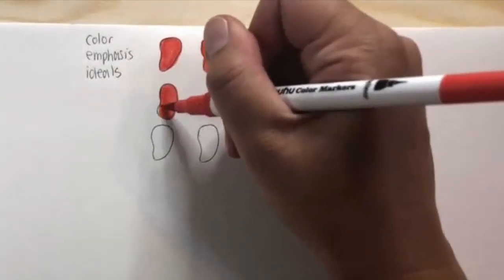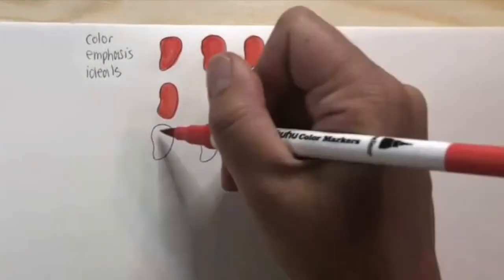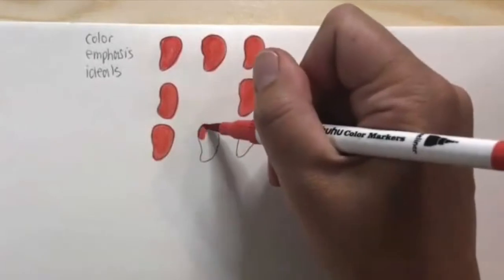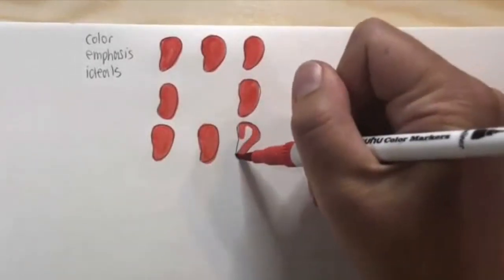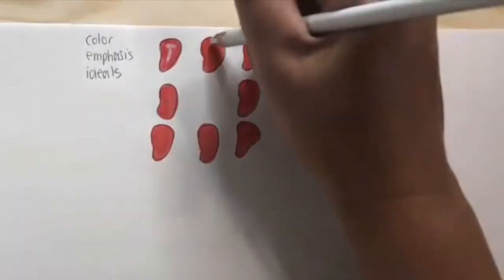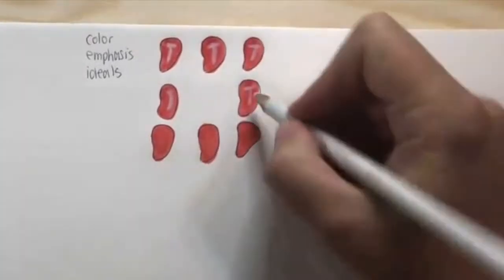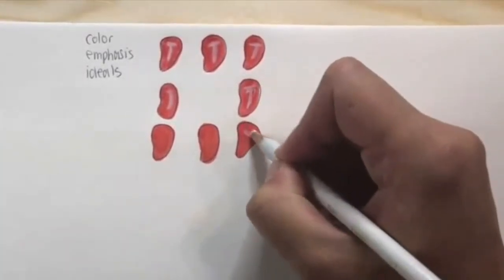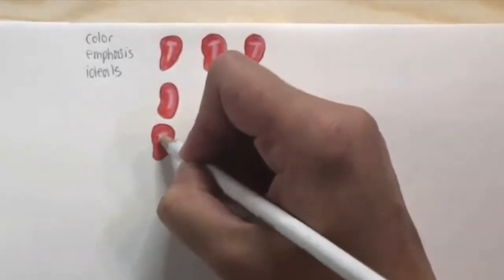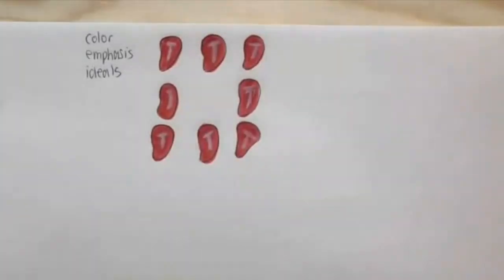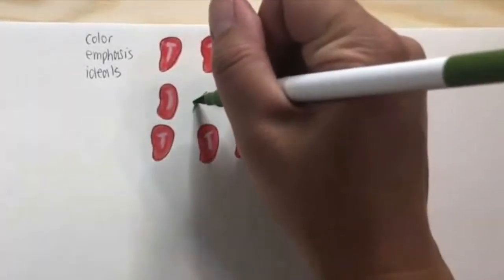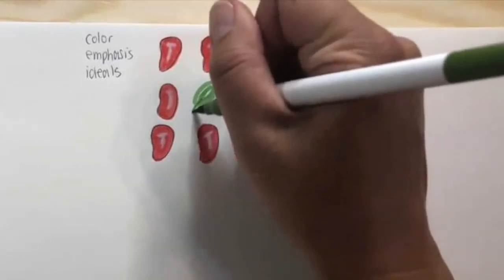So I thought about vegans versus meat eaters and how a lot of people eat meat, but some people think that their ideal is to only eat plants. So I decided to draw a whole bunch of T-bone steaks where everything is red, or at least the dominant color is red, and then use green and make it stand out through color.